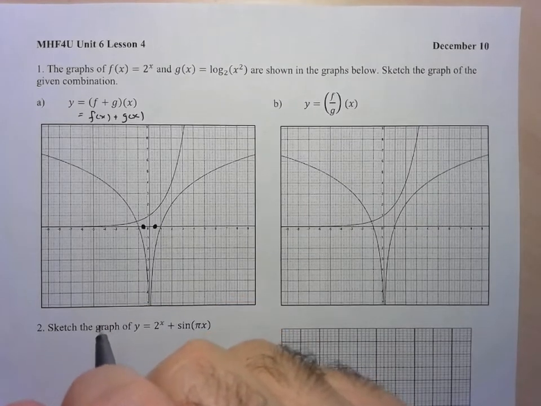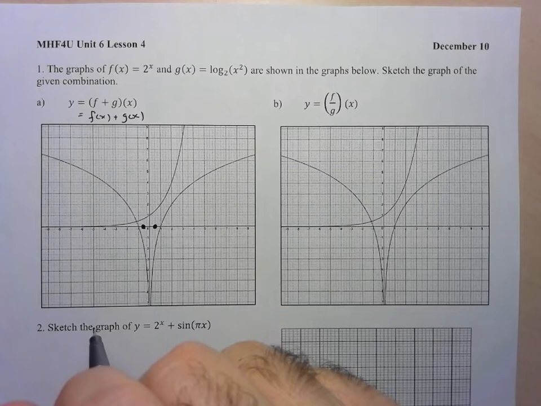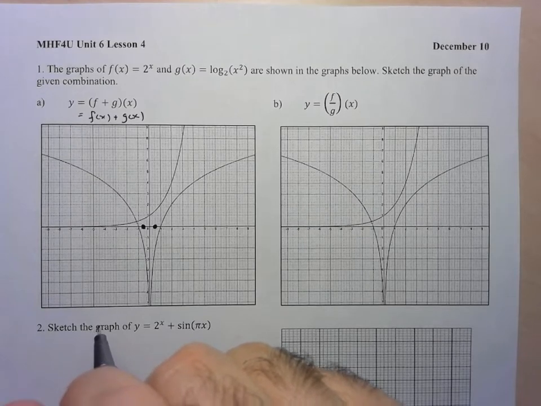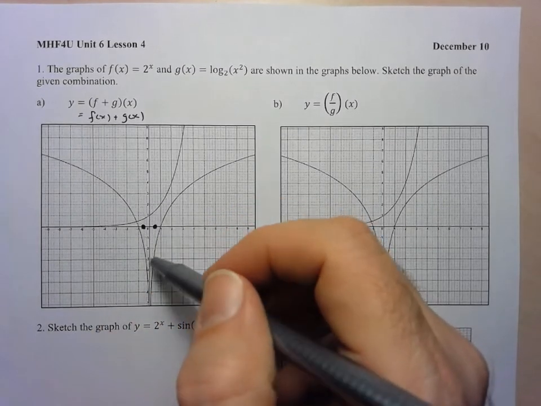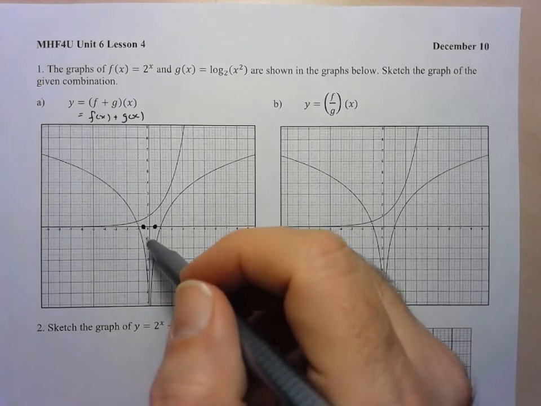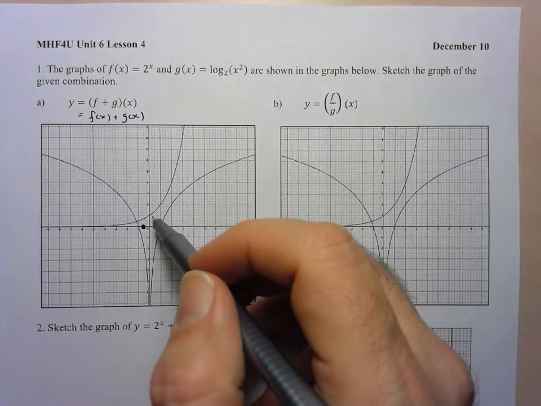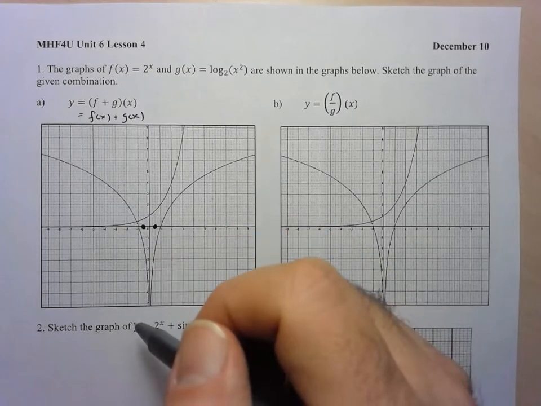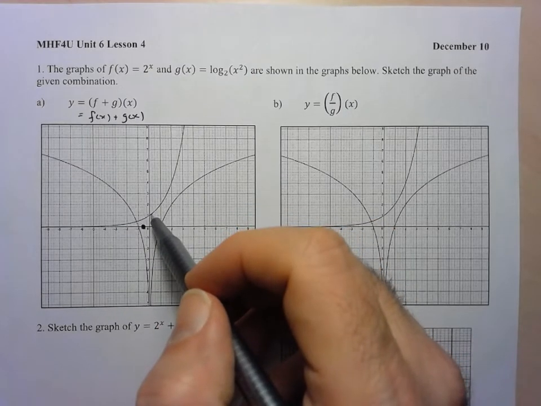So now let's look to see if there's any discontinuities. The only place where I would expect to find a discontinuity is at 0, where one of the functions has an asymptote. Okay, so let's try to figure out what's going on at 0. If I look to the right of 0, what's going on? f is approaching 1, say 1.1, 1.01, 1.001.